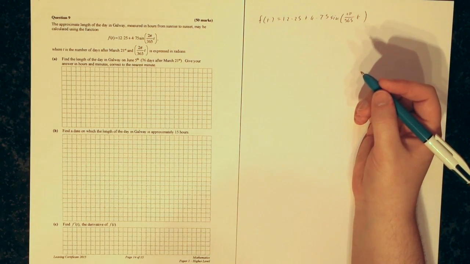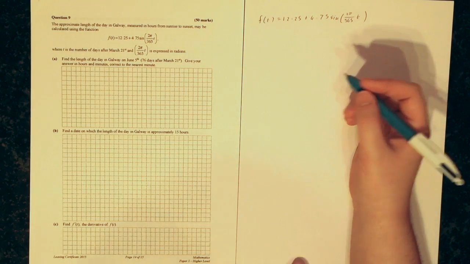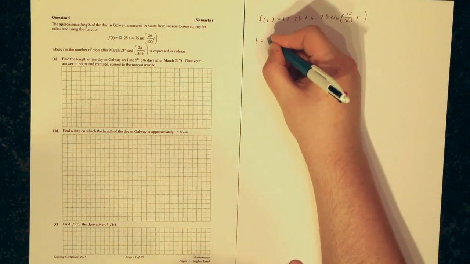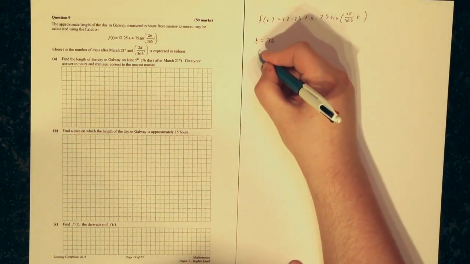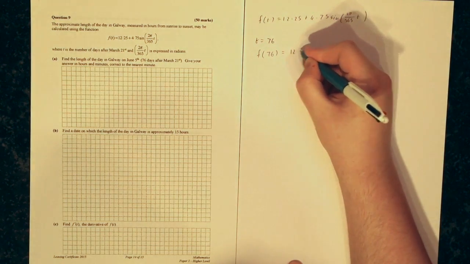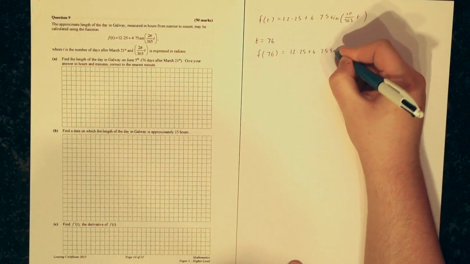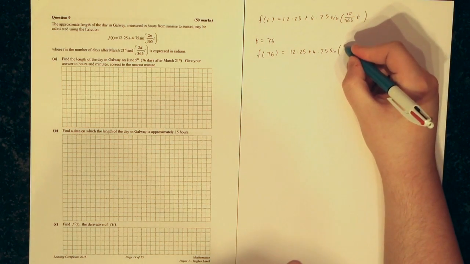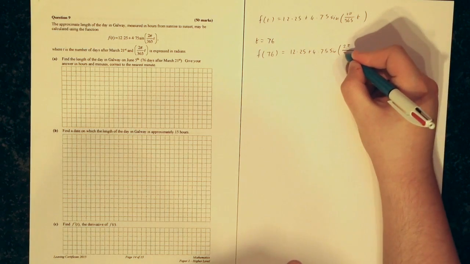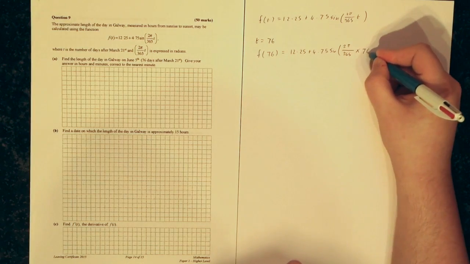Part A, we're asked to find the length of the day in Galway on June 5th, which is 76 days after March 21st. We're then asked to give our answer in hours and minutes correct to the nearest minute. So, when t is equal to 76 days, we have f of 76, which will be equal to 12.25 plus 4.75 times sine of 2 pi over 365 multiplied by t, which is 76, so multiplied by 76.